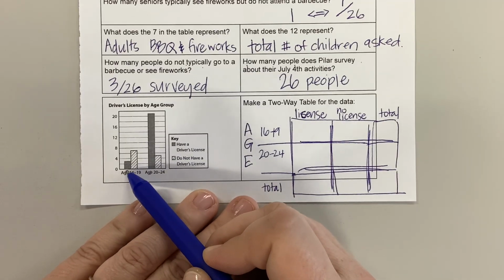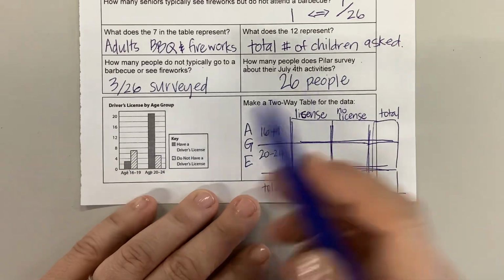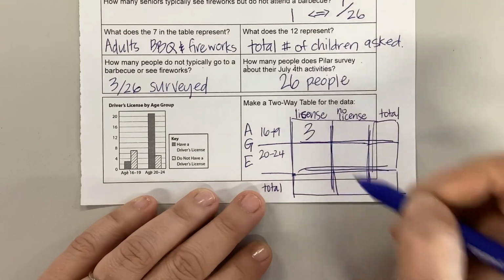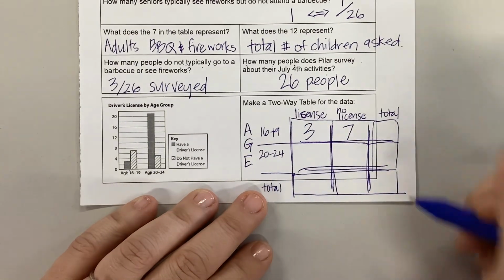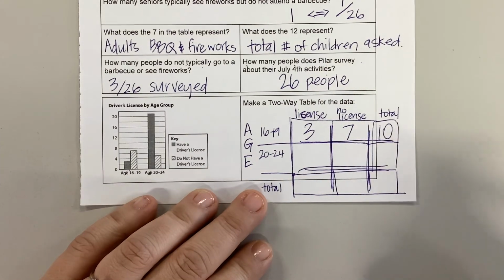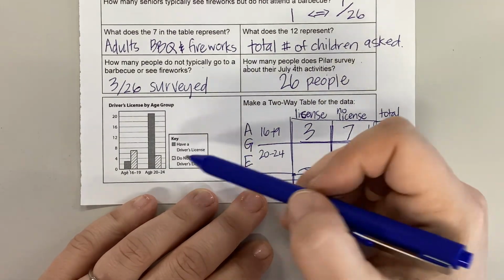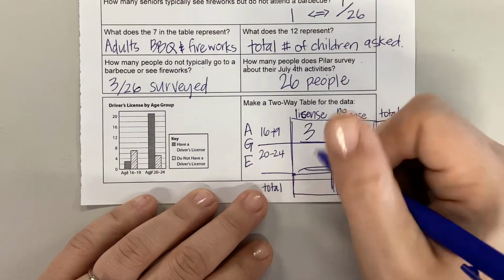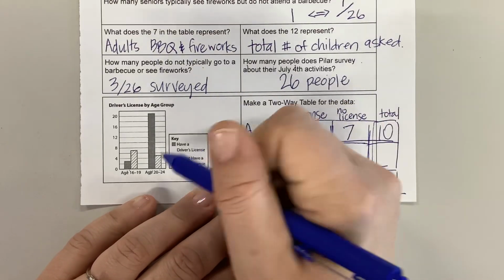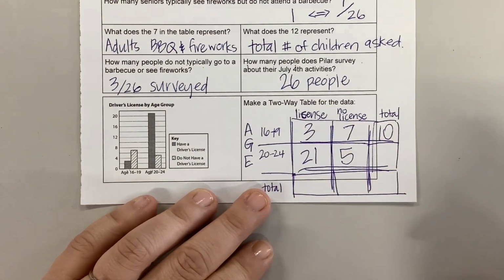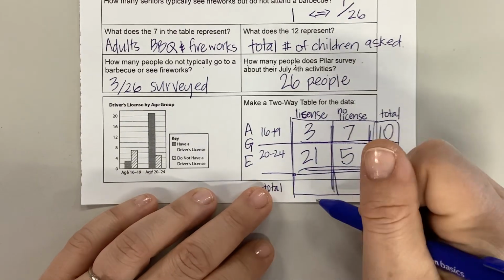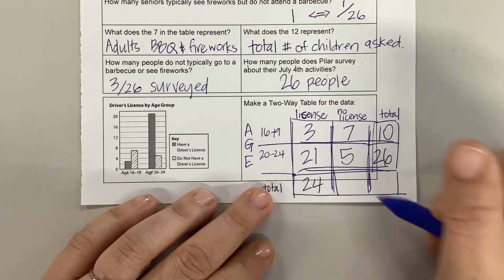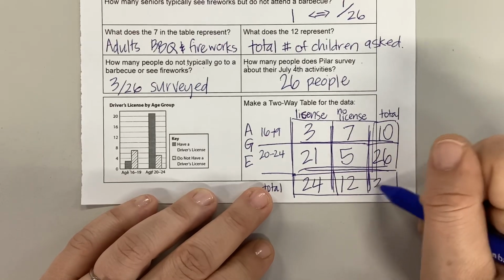16 to 19 has a driver's license, 3. No license, 7. 3, 7, and then 10. 21. 5, right? 26. 24. 12. 36.